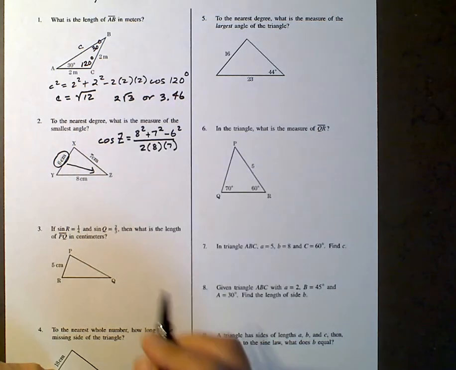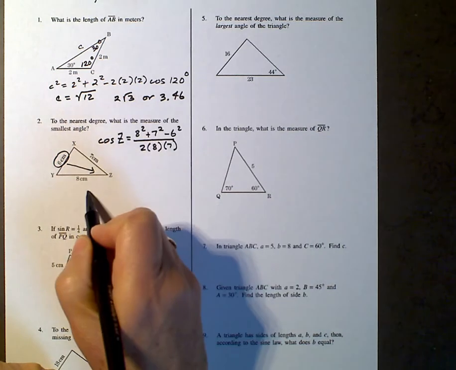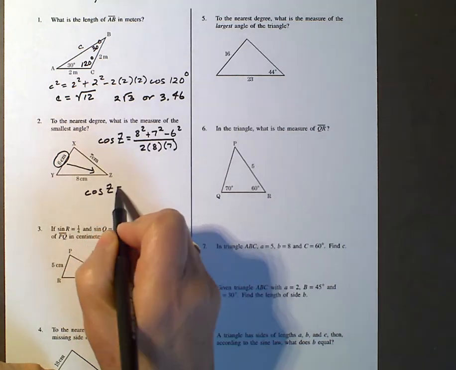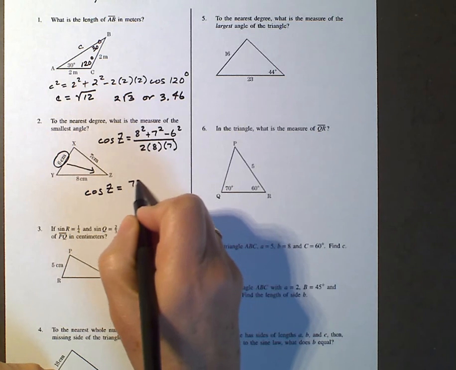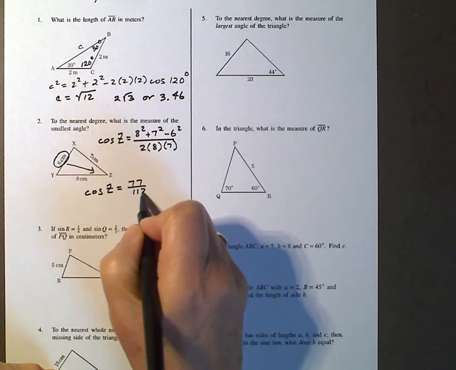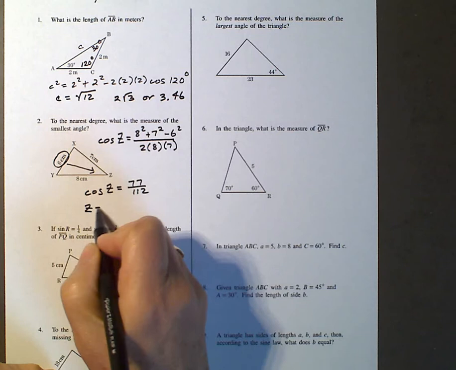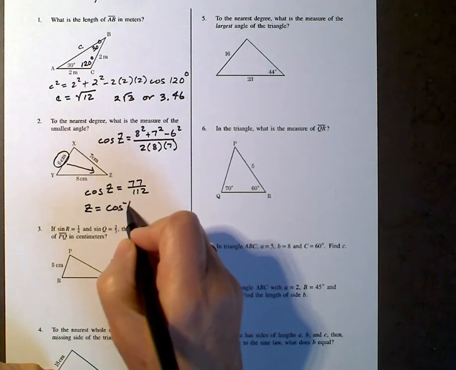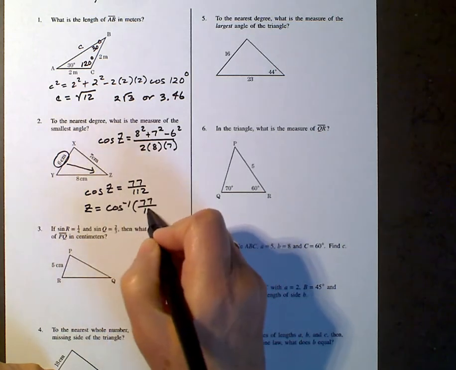So then that's going to lead me to the cosine of angle Z is equal to 77 over 112. So Z will be, because I'm finding an angle, the inverse cosine of 77 over 112.